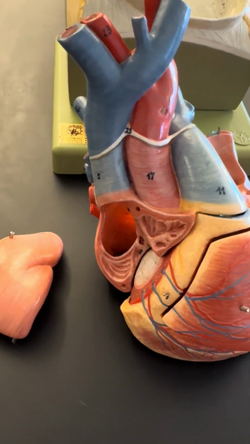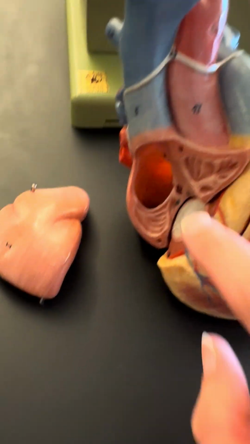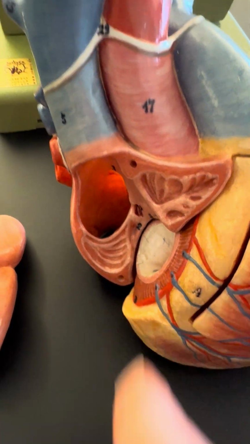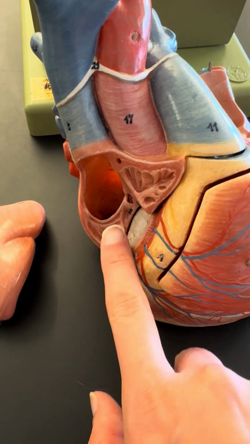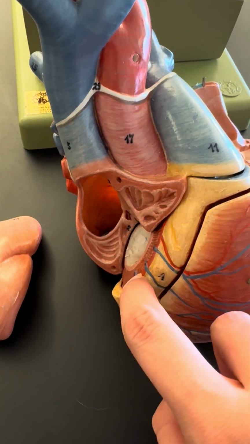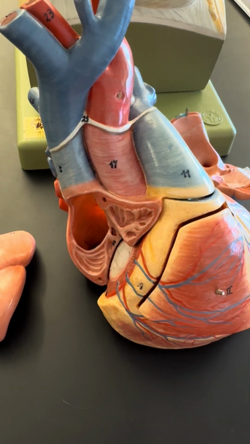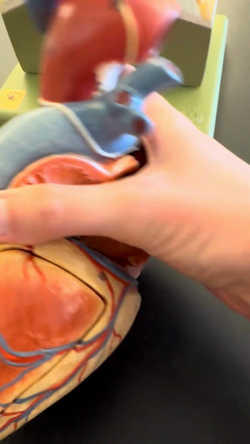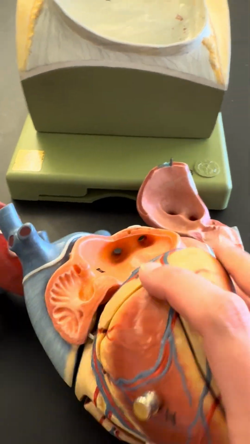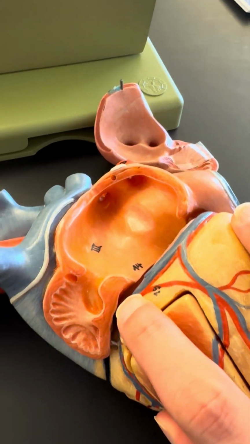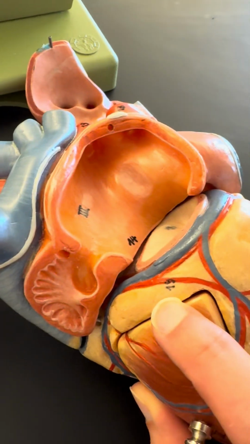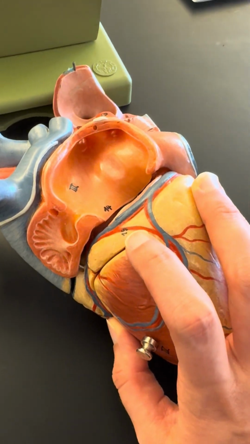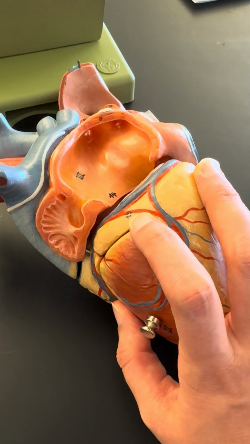This artery here, right below, between the right atrium and right ventricle, is the right coronary artery. If we turn it this way and go right above into the side of the left ventricle, this artery here, number 19, is the circumflex artery.